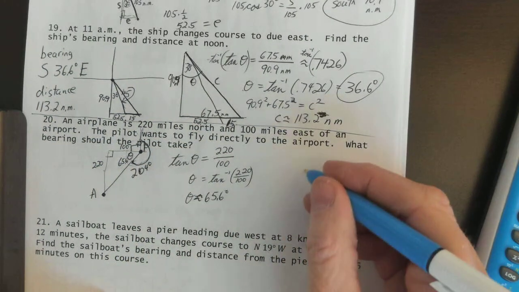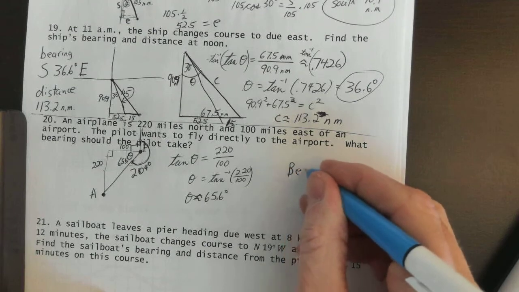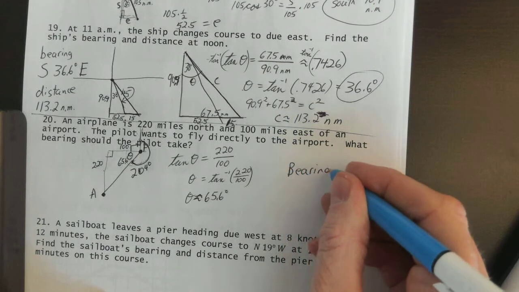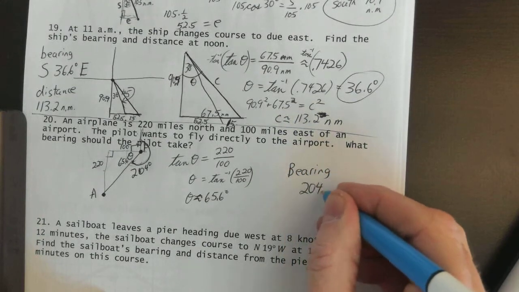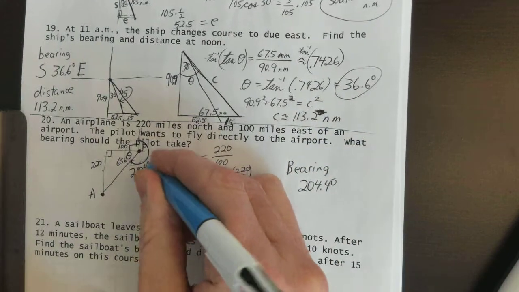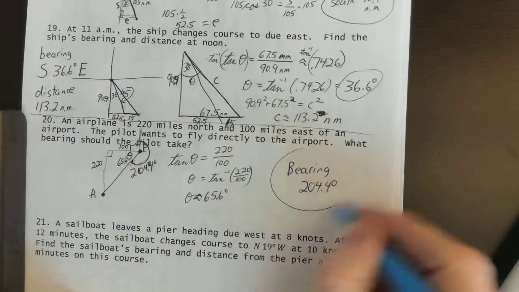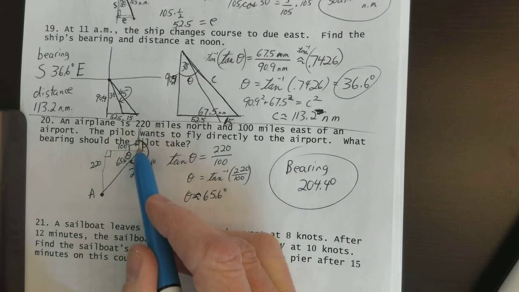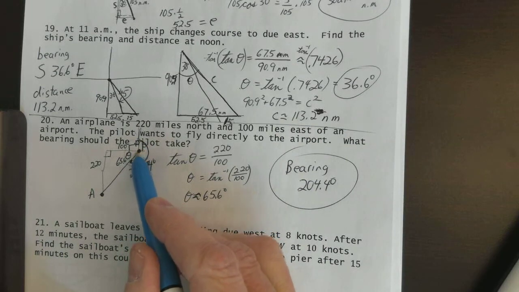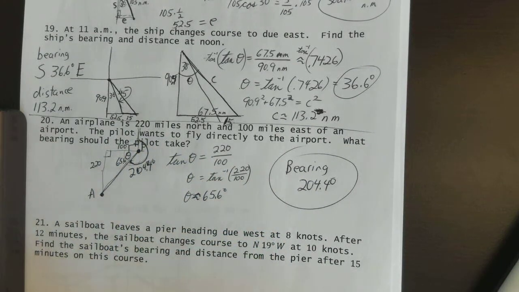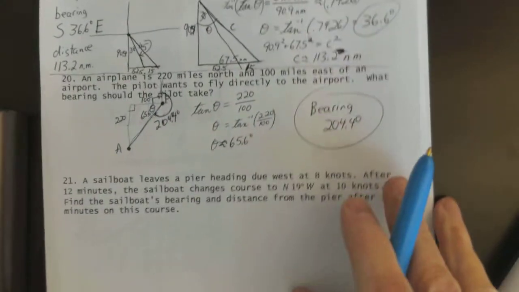And the bearing for a pilot, all you need to say is 204.4 degrees. And he or she will know that that is the direction they need to go. Okay.